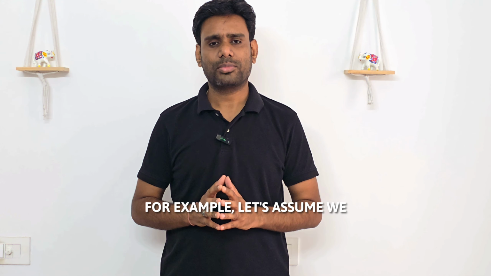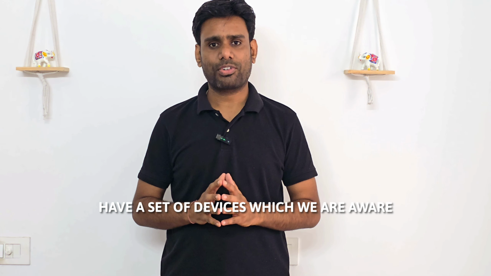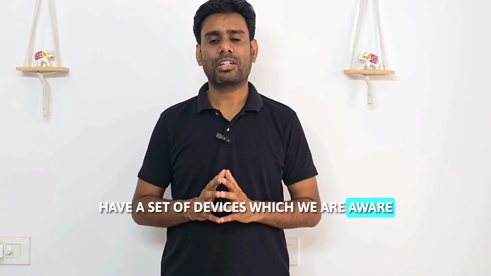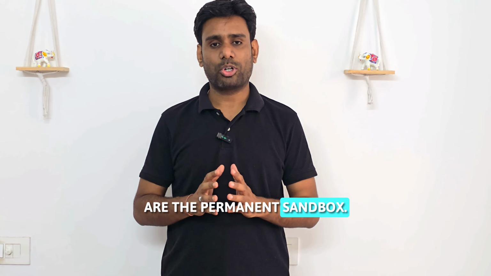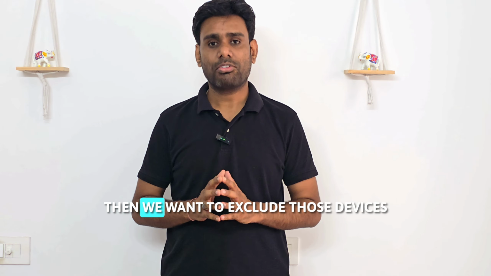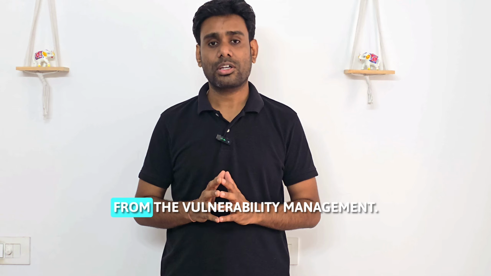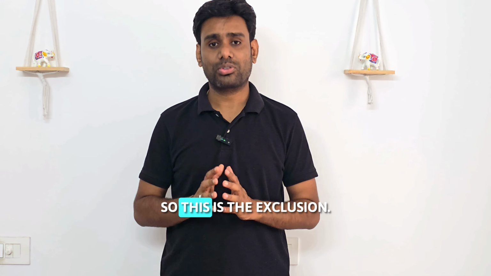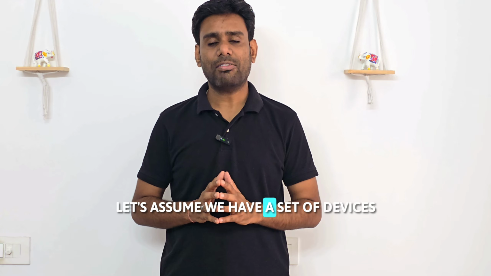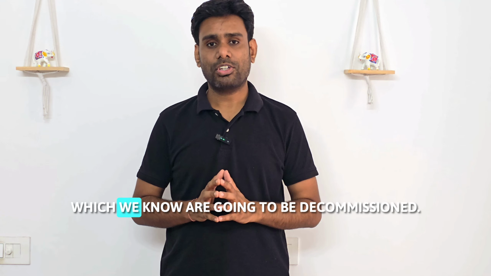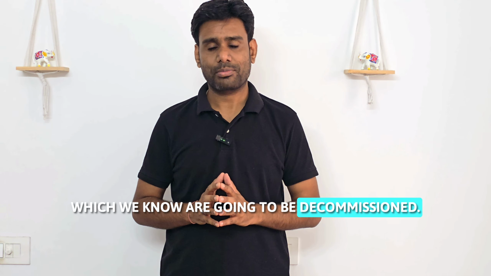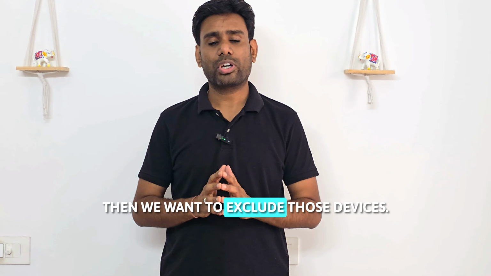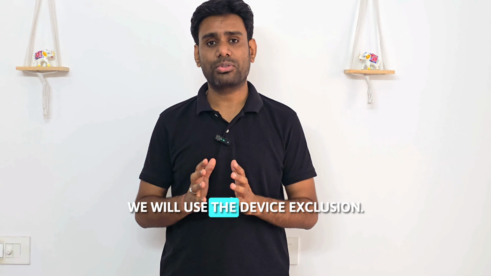For example, let's assume we have a set of devices which we are aware are the permanent sandbox. Then we want to exclude those devices from the vulnerability management. So this is the exclusion. Let's assume we have a set of devices which we know are going to be decommissioned. Then we want to exclude those devices. We will use the device exclusion.